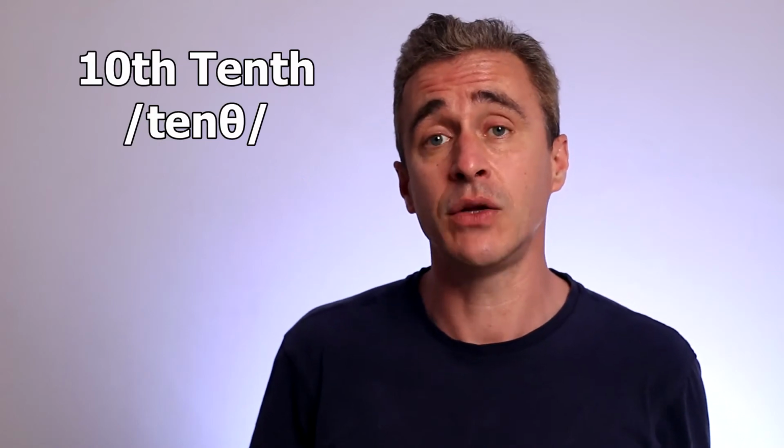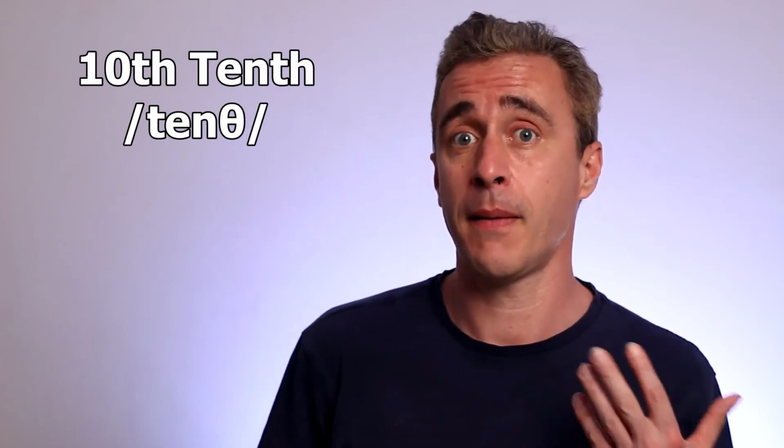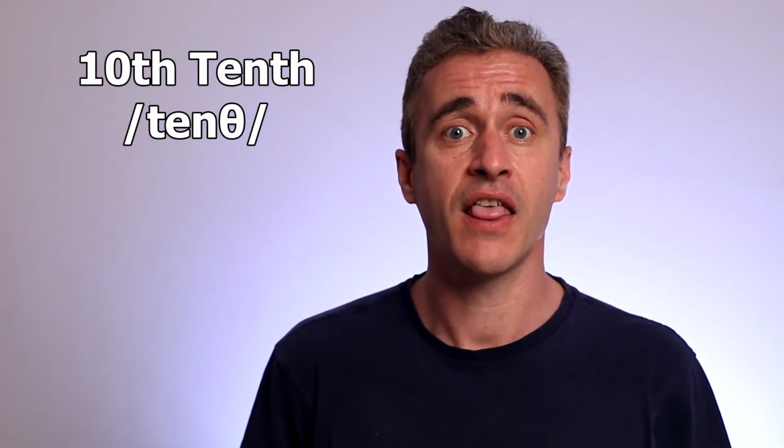And then tenth is quite a simple one. It's the number 10 with th at the end. We have the short vowel sound, as in pet. So we have tenth.